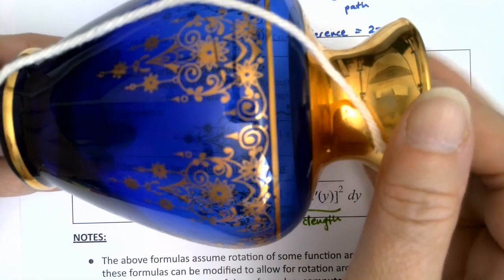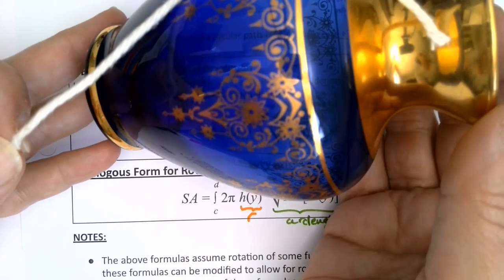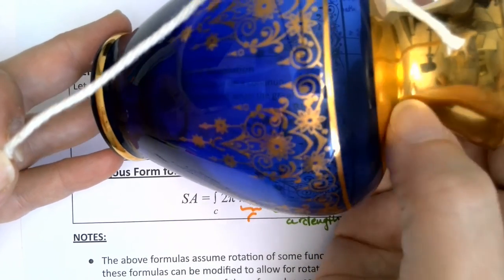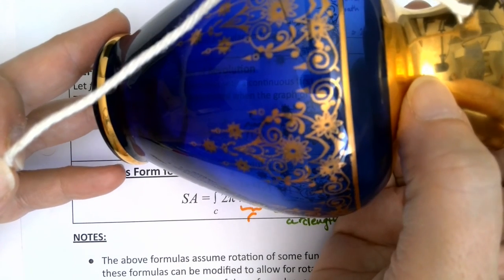And so you'll be finding the area of the glass. So for example, if you wanted to coat this particular vase in gold, it would help if you knew how much area it had, and then you could figure out how much you'd have to coat it with, or if you wanted to paint it.